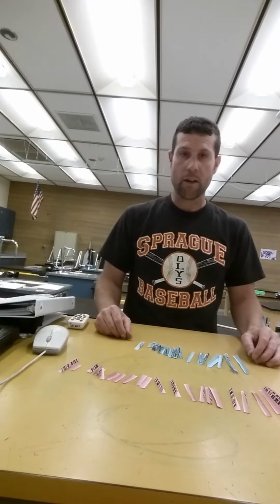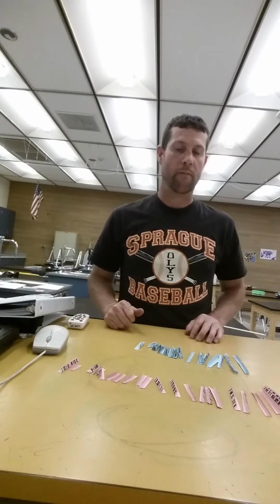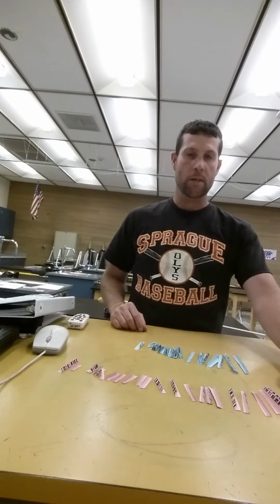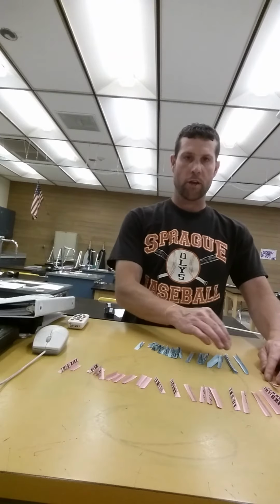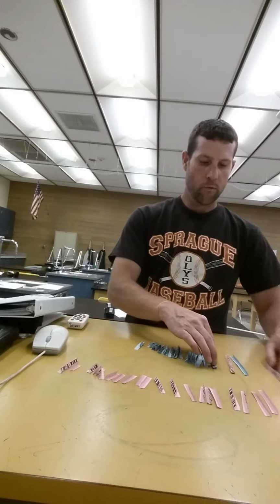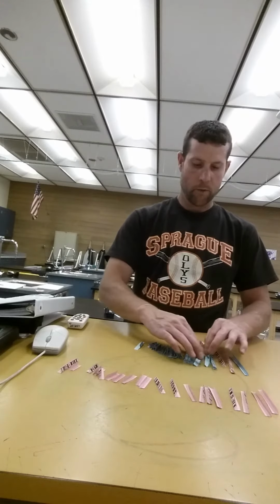Then the second goal for today is that you can actually explain to me why fertilization creates genetic diversity. So genetic diversity is the different amount of genes that we can actually produce. So what's going to happen on this is we're going to show fertilization. So now you're going to actually match the chromosomes up, 1 for 1, 2 for 2. So this is fertilization that we're doing right here.